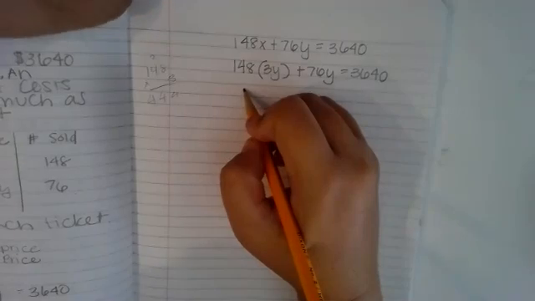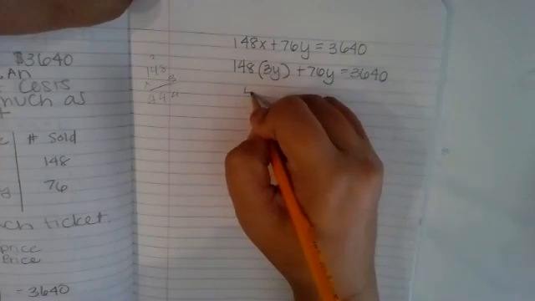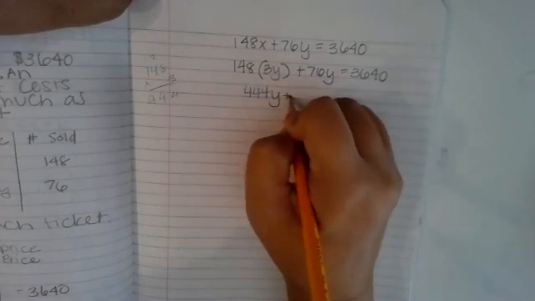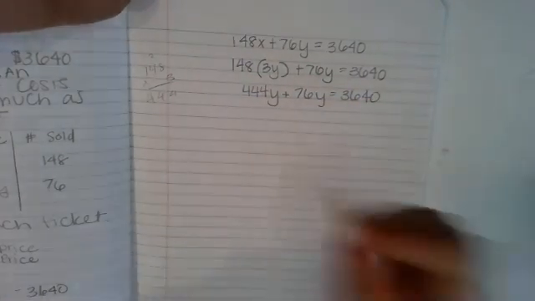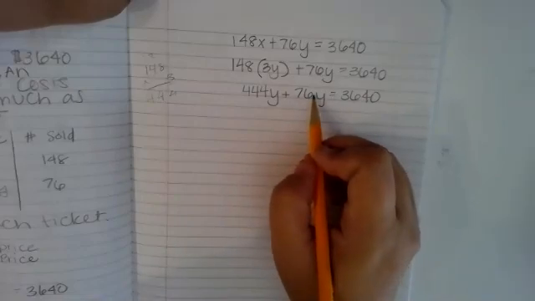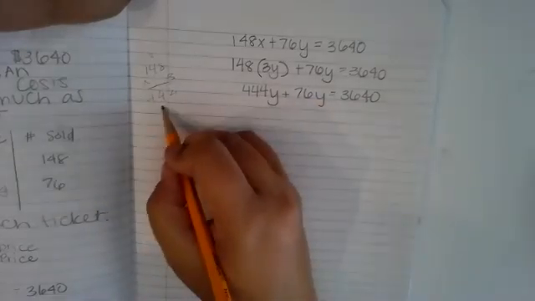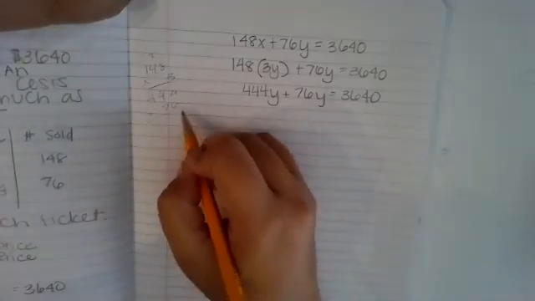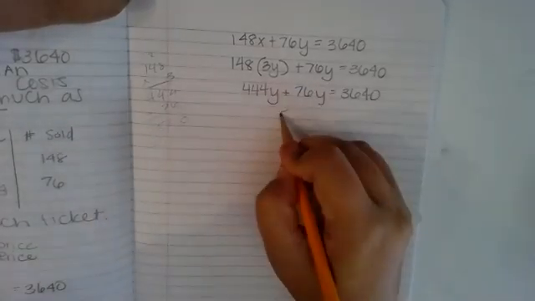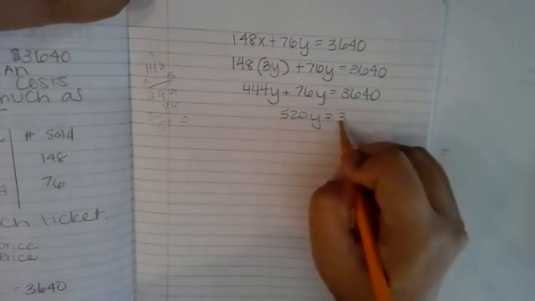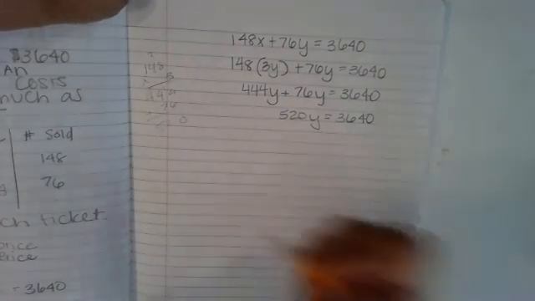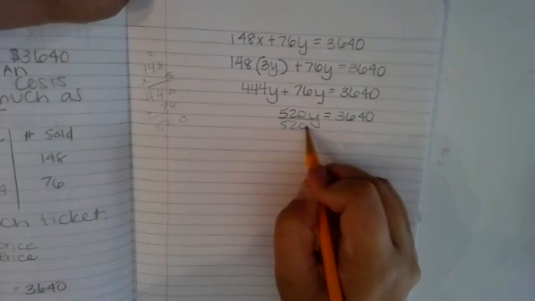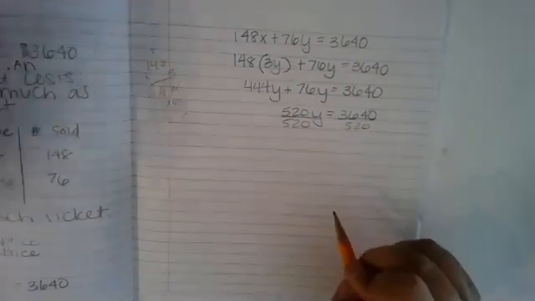Okay, I got 444. I saw a head nod, so I'm going to go with it as correct. 444y plus 76y equals 3,640. Combine like terms. So this works out to be 444 plus 76, which is 520. 520y is equal to 3,640. Now I need to do some division. So divide by 520, divide by 520.